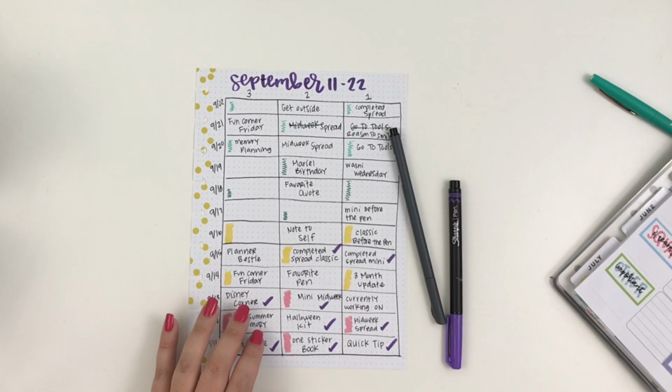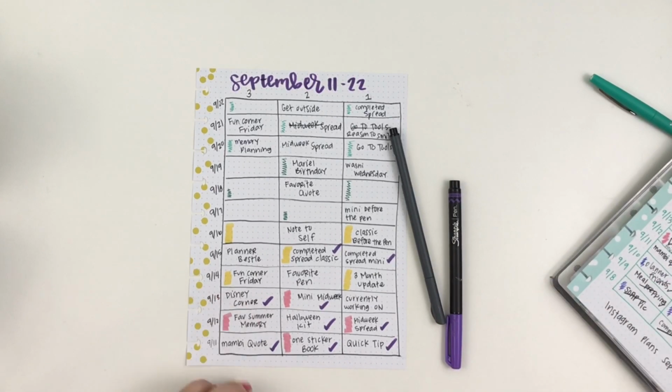So I hope that helps you guys with planning on the go.